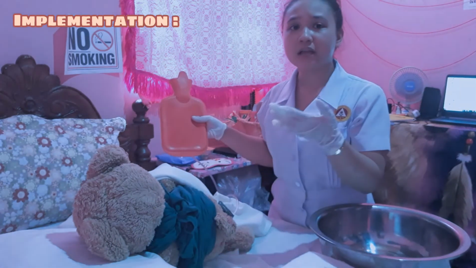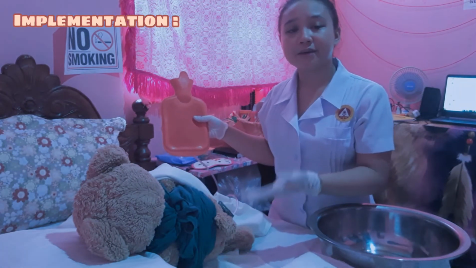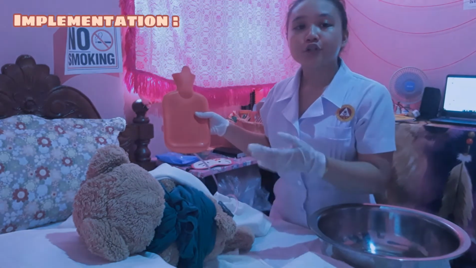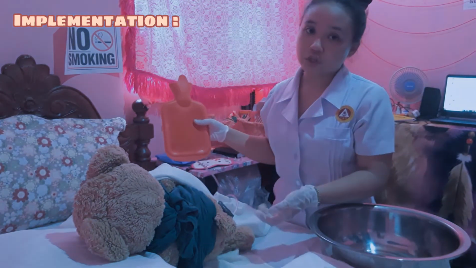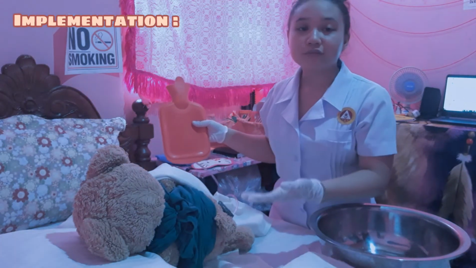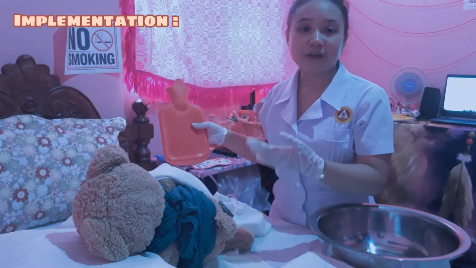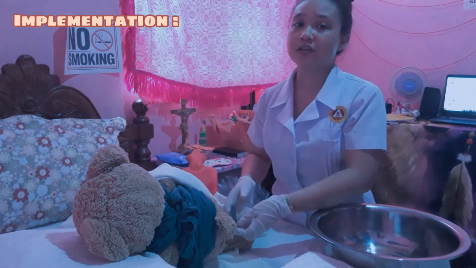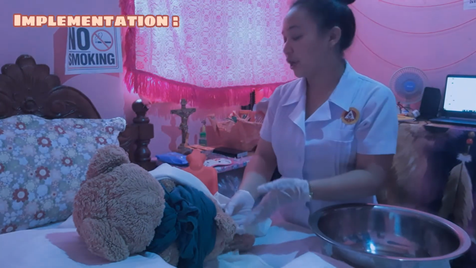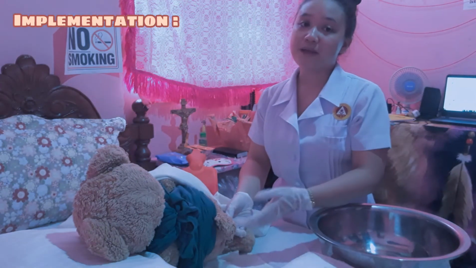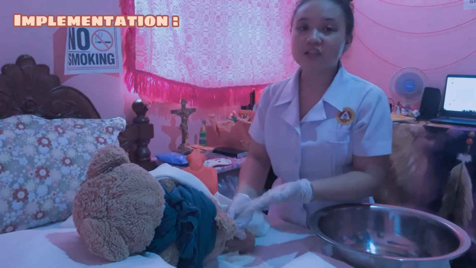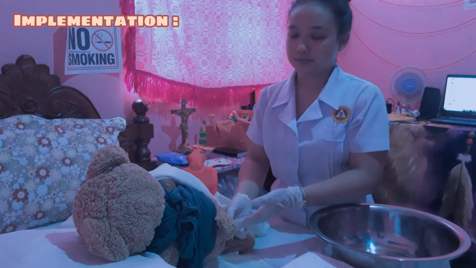During a low enema, hold or hang the solution container no higher than 30 centimeters or 12 inches above the rectum. During a high enema, hang the solution container approximately 45 centimeters or 18 inches above the rectum.